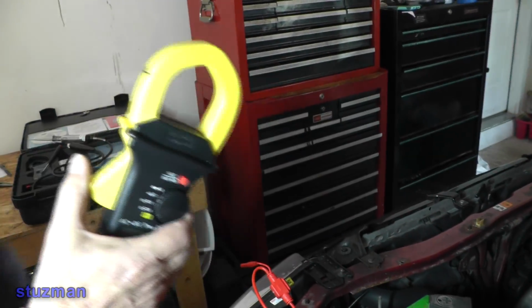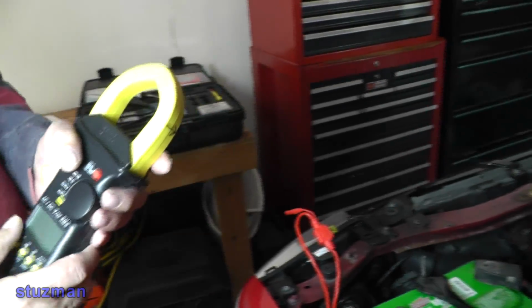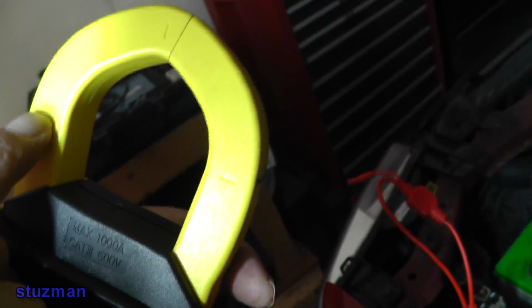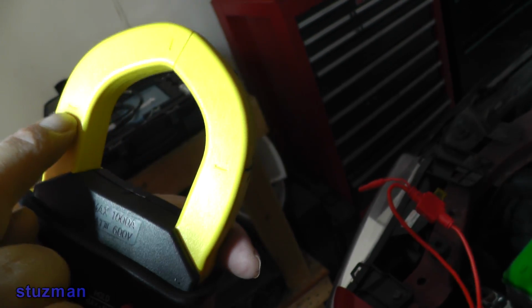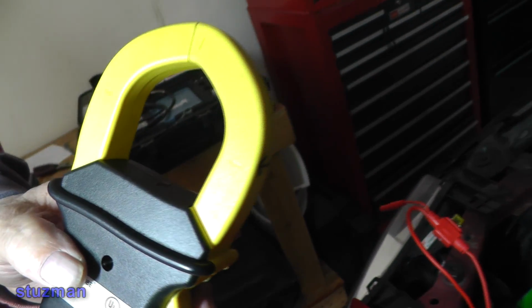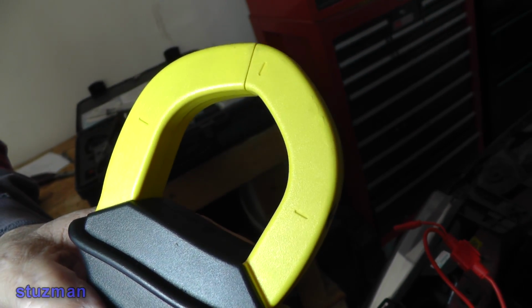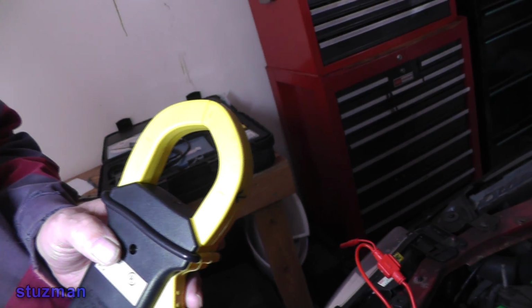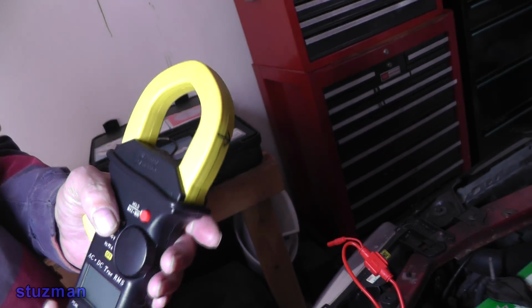Okay? Now, another thing, on some amp clamps you'll see these little marks that look like minus signs. There's one, and there's one up here. And if you look on the other side, you see the same thing. What do you reckon those are for? Those are alignment marks.